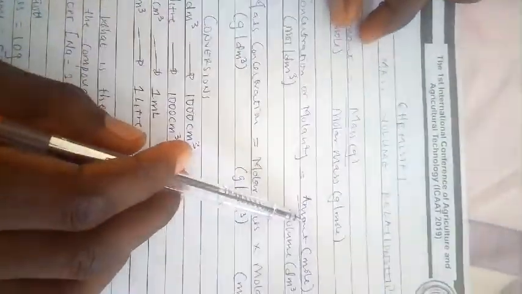If you look critically, we have amount equals mass over molar mass, and in this formula we also have concentration equals amount over volume. One thing is consistent here. We have amount here, we have amount here. What it simply means is that for us to get any of these variables, we must consider amount because they have amount in common.